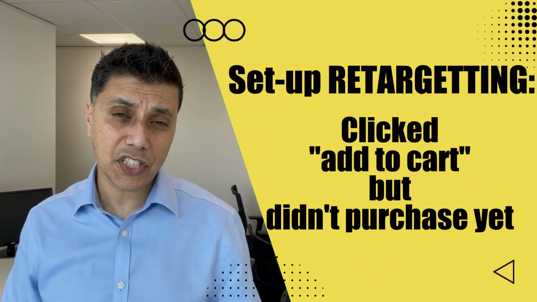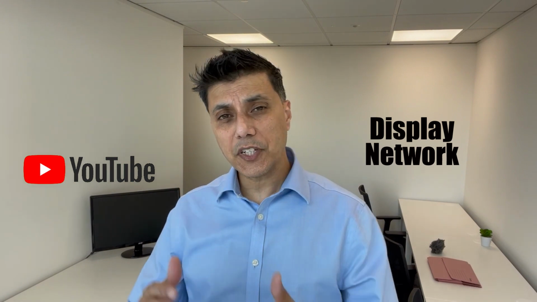You can set up a rule within Google Ads to say if somebody's clicked on add to cart but they have not purchased from us, then we want to retarget them. You can create a retargeting campaign which will appear on YouTube or some display network or wherever. So when they go away to other websites, you can even show them the actual product. You can say, hey, this is still available, or this is still in your basket, or buy this now and get 15% off or whatever.